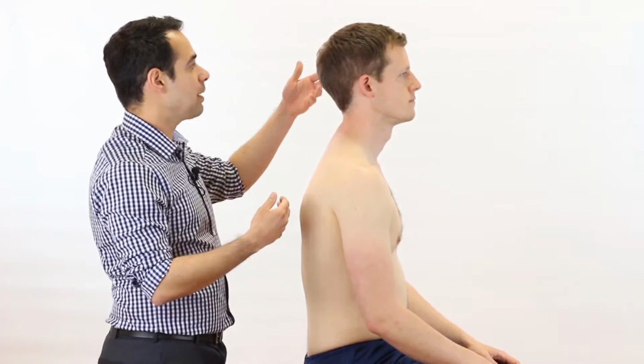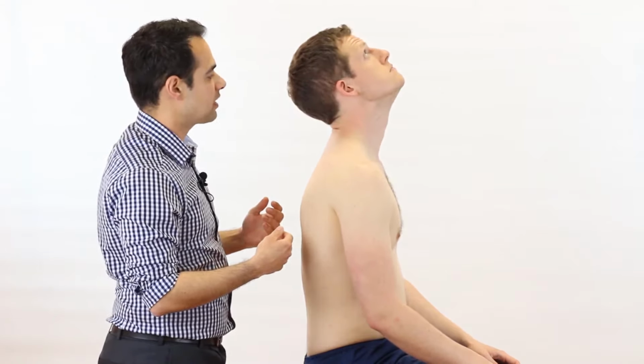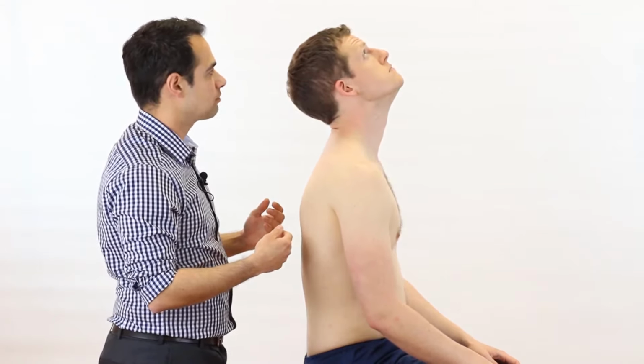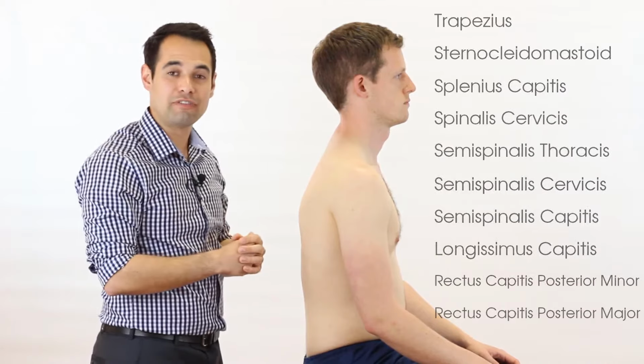So next we're going to test cervical extension. Classically, the therapist should be standing laterally to the patient. However, just so that you can see things more clearly, I'm going to be standing behind. And for this movement, we're going to ask our patient to look up towards their ceiling so that they can achieve cervical extension. If this is not painful, we may apply some gentle overpressure. However, it's important to note that cervical extension is quite a provocative movement, so be careful with the amount of pressure that you apply. The muscles involved in cervical extension are now on the screen for you to see.